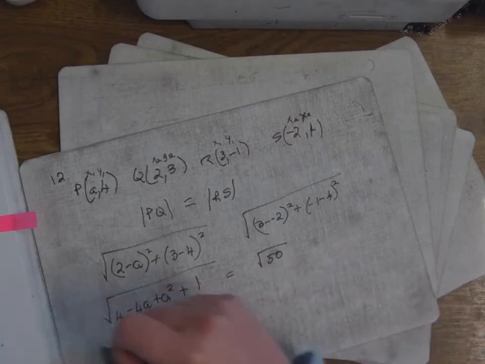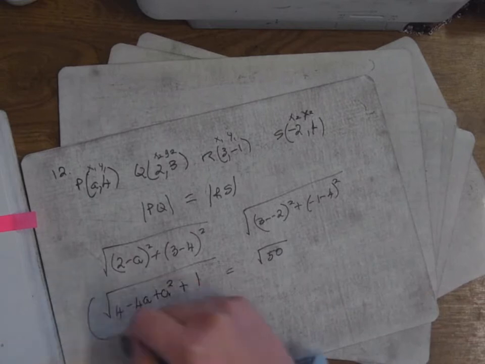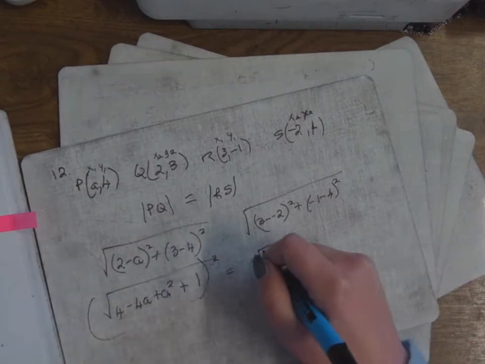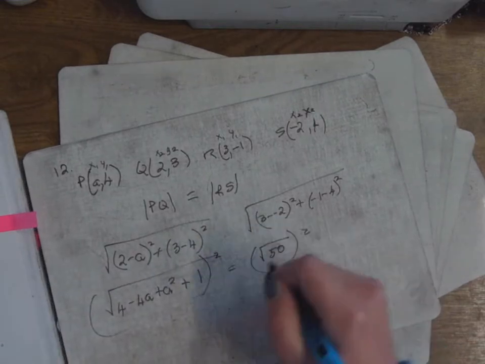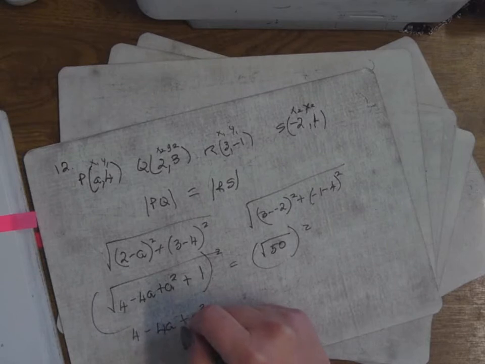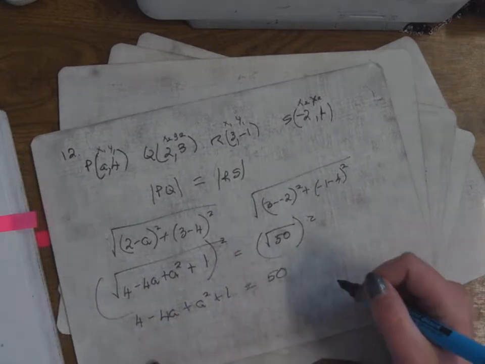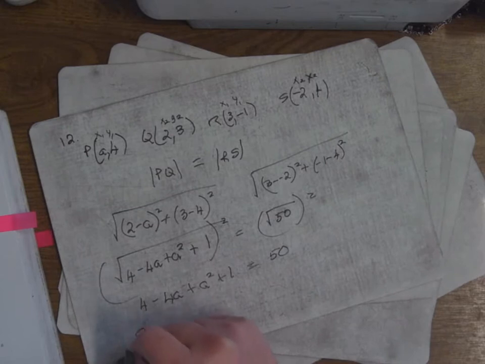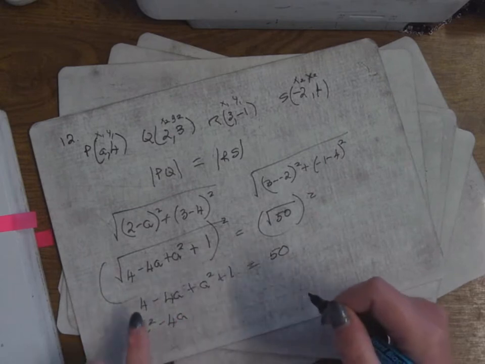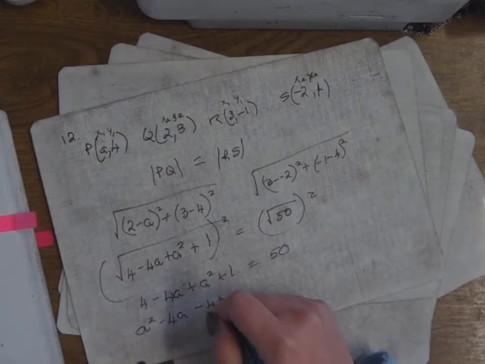Square root equals the square root. I need to get rid of those square root signs, so I'll square both sides. You get 4 minus 4A plus A squared plus 1 equals 50. Rearrange: A squared minus 4A minus 45 equals 0.